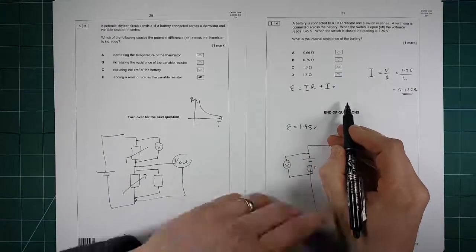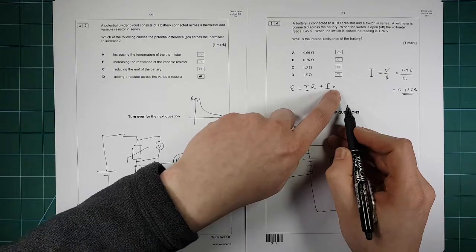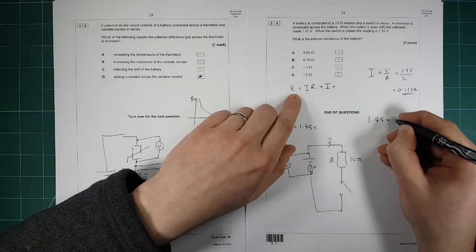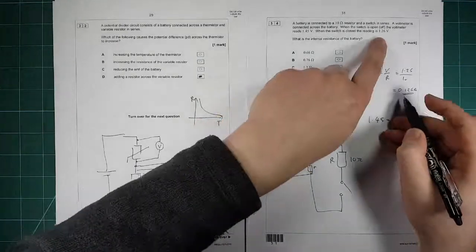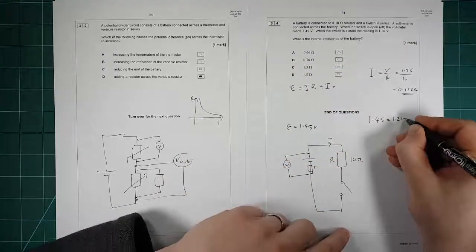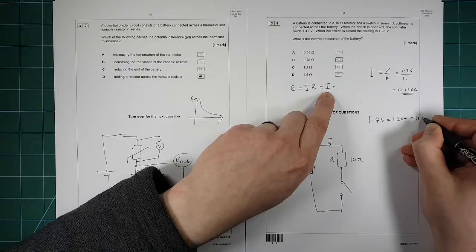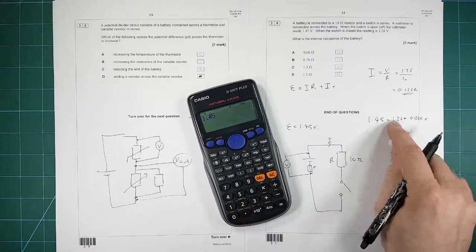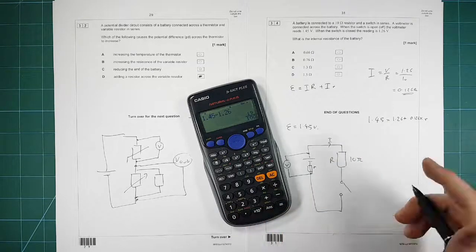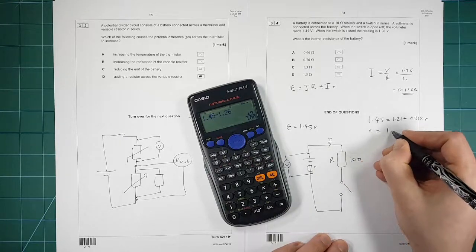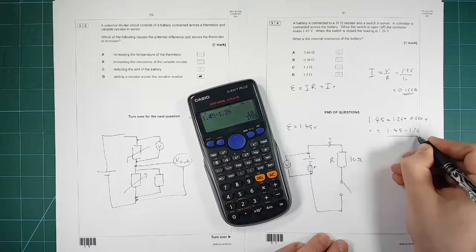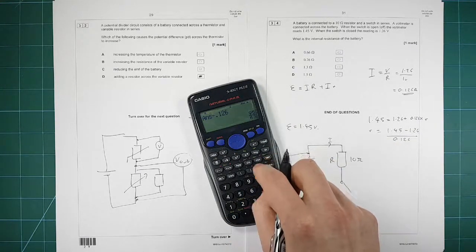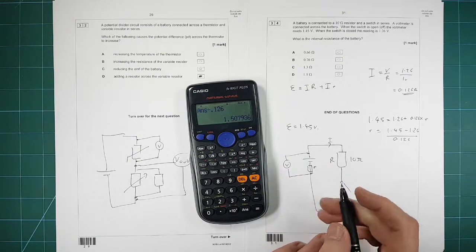And then we know everything else in this. We know that, we know that, we know that, and we don't know that. So we've got 1.45 is equal to 0.126 times big R, which is just the original EMF, plus 0.126 times little r. So we have 1.45, take away 1.26, divided by 0.126, gives us 1.5 ohms.